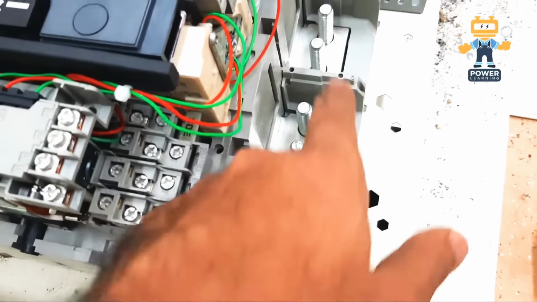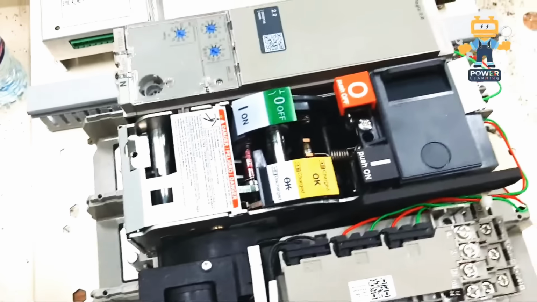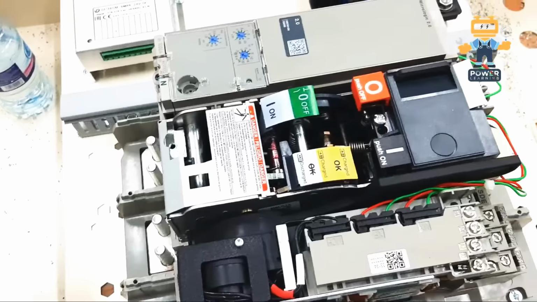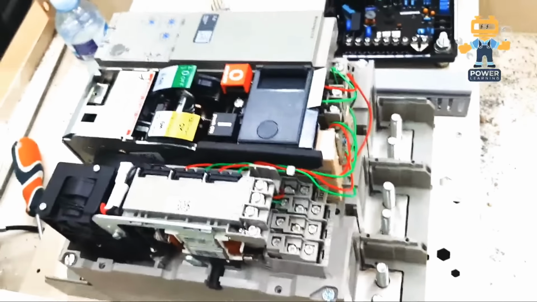Here we have our main terminals for power. So now I will do the wiring, and I will show you the operation of this in the next video.